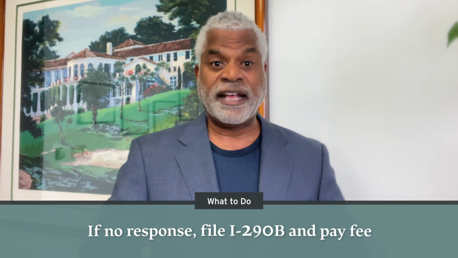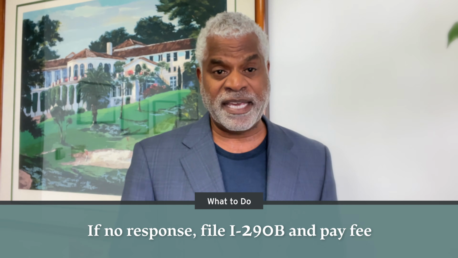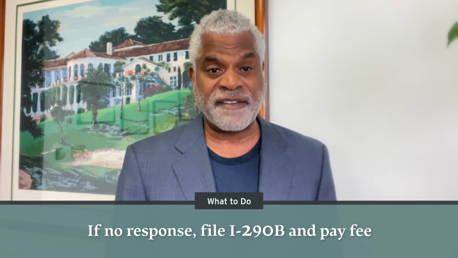So if you don't get a response from the customer service or from your motion to reopen and reconsider that you filed directly to the office that made the decision, now, before the time frame is up, usually it's 30 days to file your I-290B motion to reopen and reconsider. Then you have to pay the fee and file it if you don't have an answer, right? You make sure you file that on time. All right, so let's go back to the examples, all right?